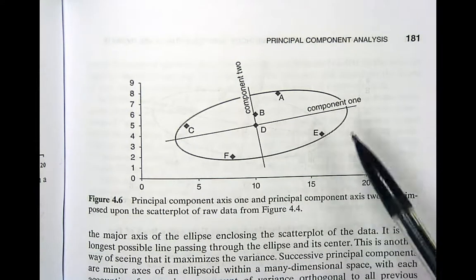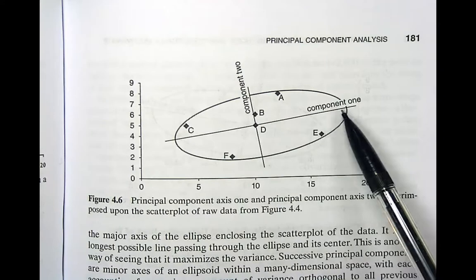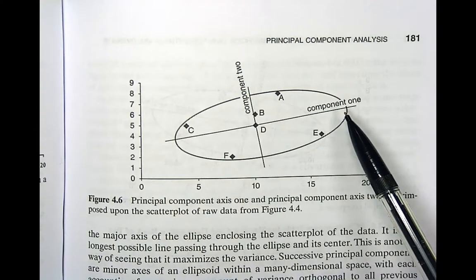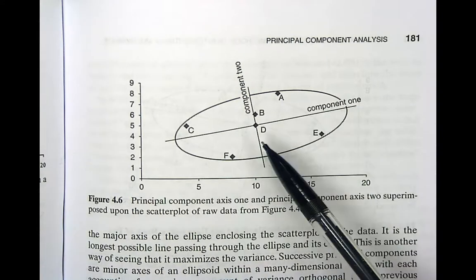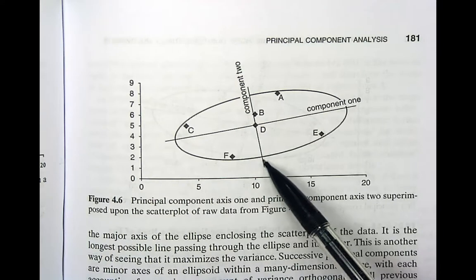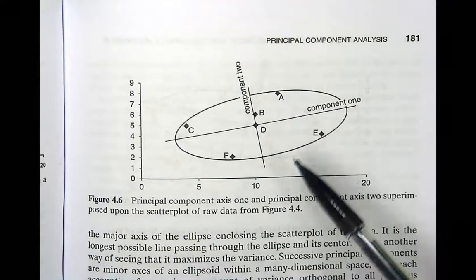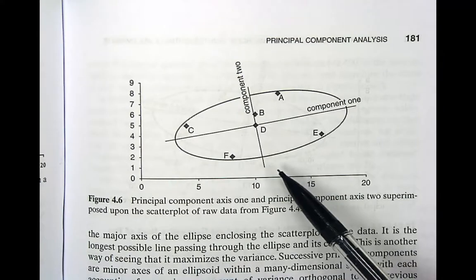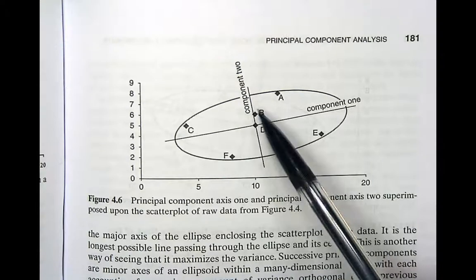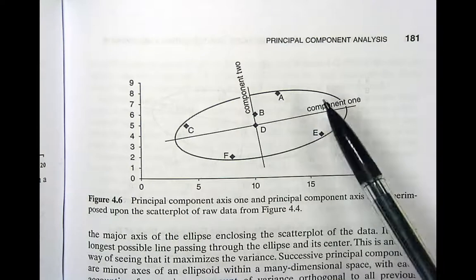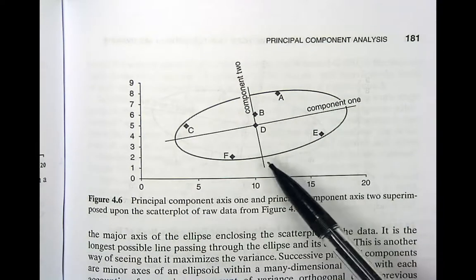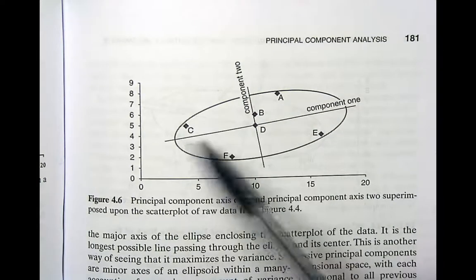Now, what that's saying is, since we have a matrix of rank 2, or data with rank 2, we only have 2 components. So the second component, component 2, which we labeled as verbal, is going to be the minor axis of an ellipsoid, the longest possible line orthogonal to the major axis.